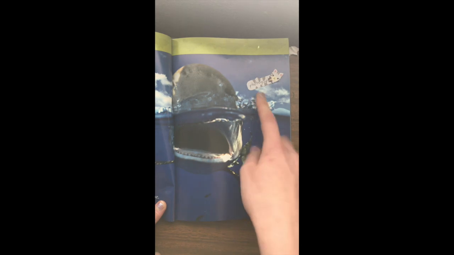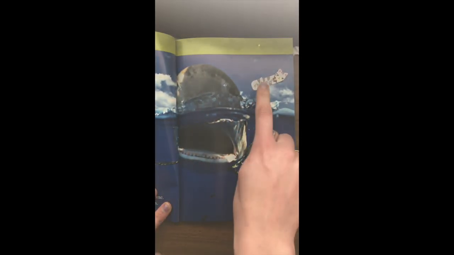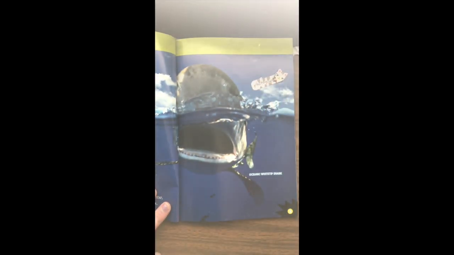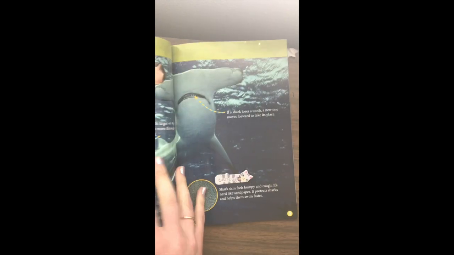Ooh, and we have another text feature here. This text feature is a photograph, and a lot of nonfiction books have real pictures in them, and so this is a photograph, and almost every page has a photograph on it, and this is an oceanic white-tip shark.